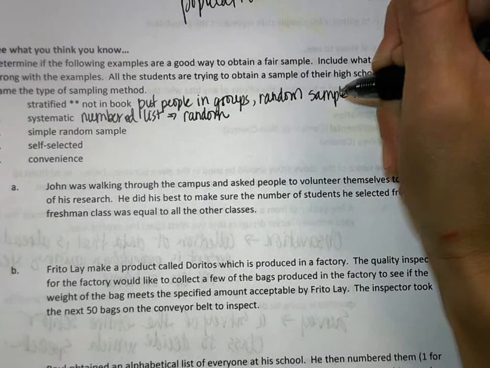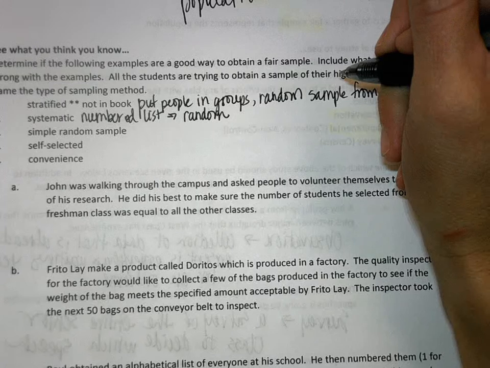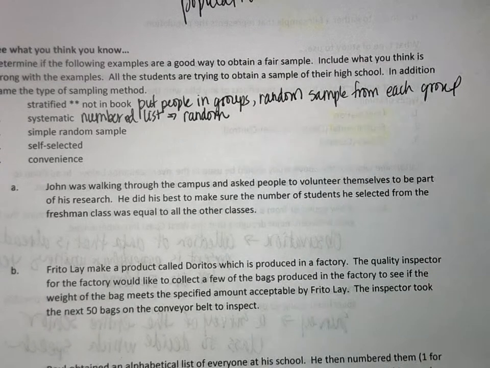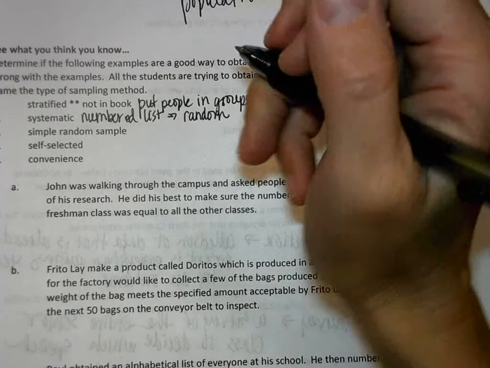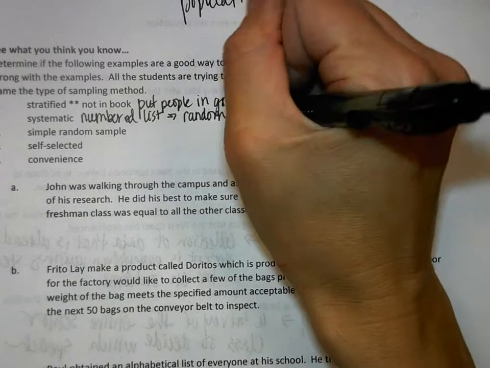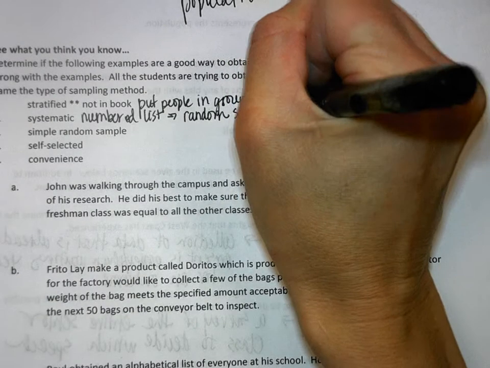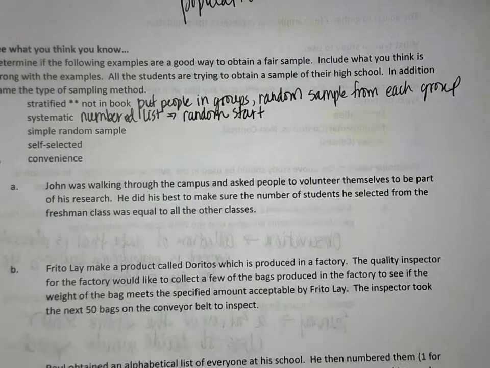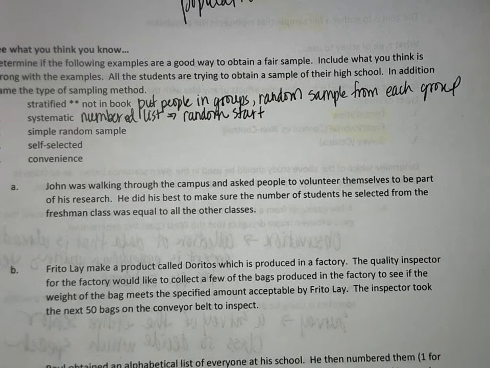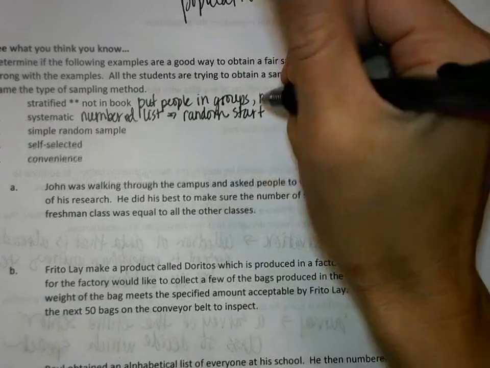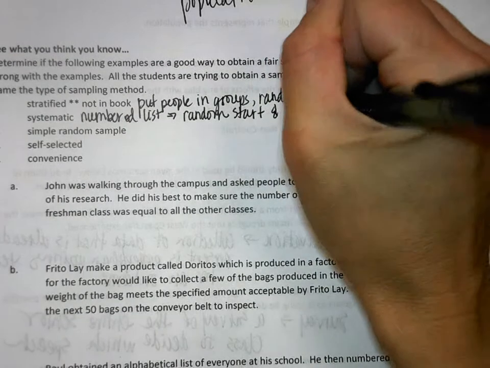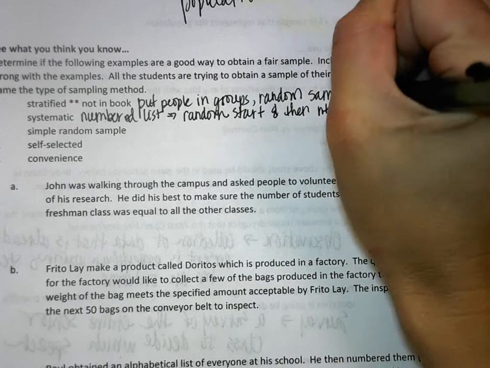Somehow you get a random number off that list as a start. So let's say you choose 78, I don't know. So you have a random start, and then you say, okay, I'm starting at number 78, and then I'm going to take every fifth person. So you're starting at 78, and then counting 5 and going each fifth person. So we're going to go random start, and then nth person.